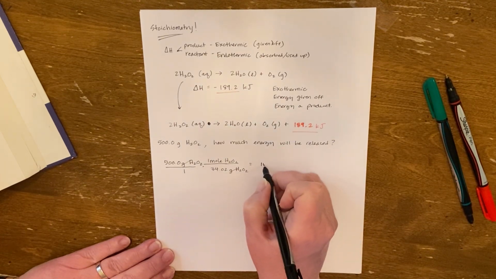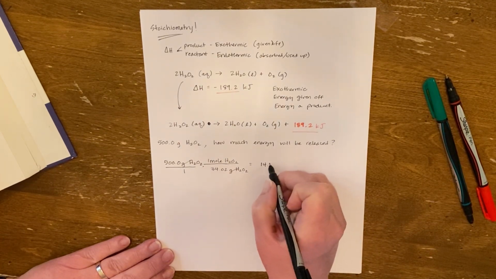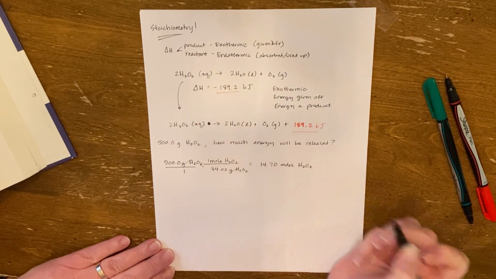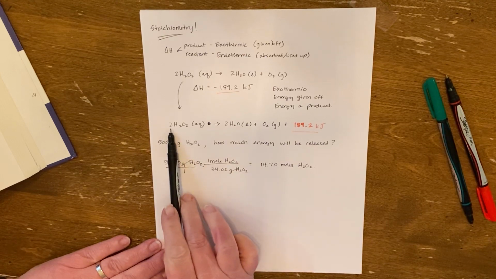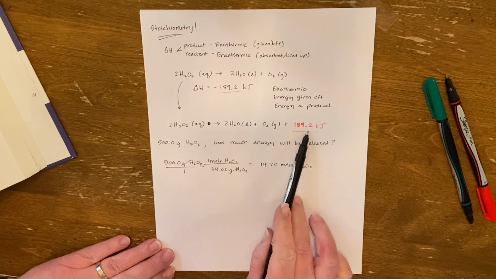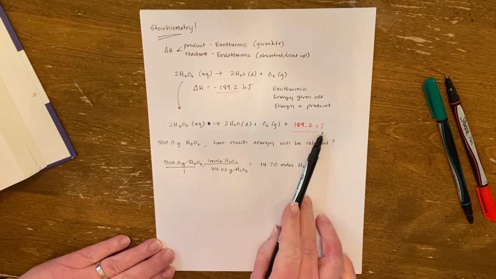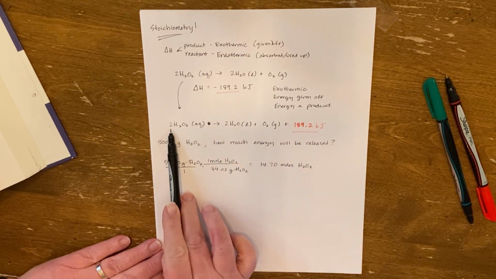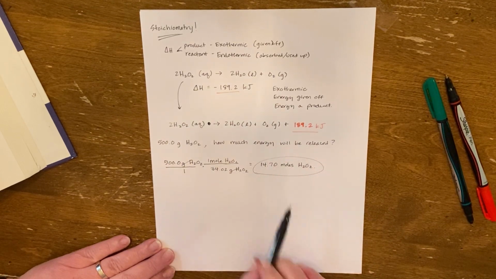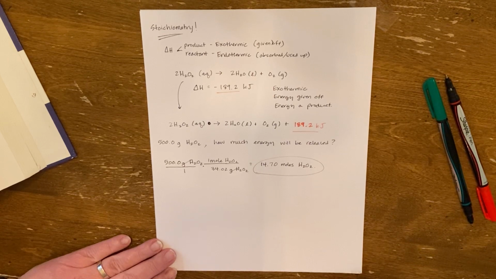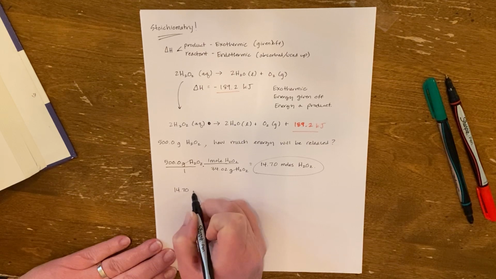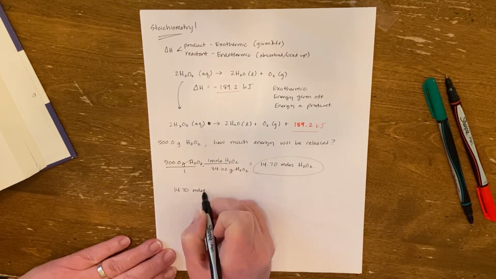And if I do this, I learn that I have 14.70 moles of hydrogen peroxide. Again, my chemical equation shows me that I will have 189.2 kilojoules of energy released if I use 2 moles, but I'm not using 2 moles, I'm using 14.70 moles.